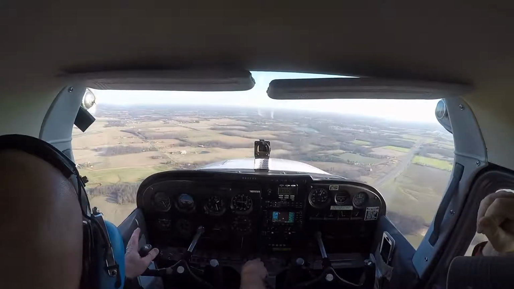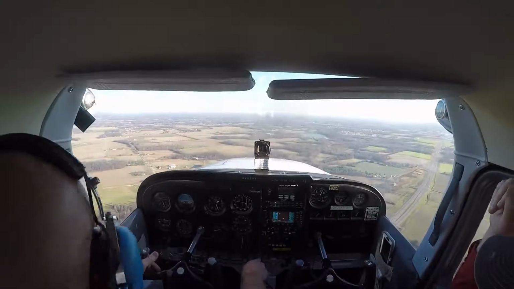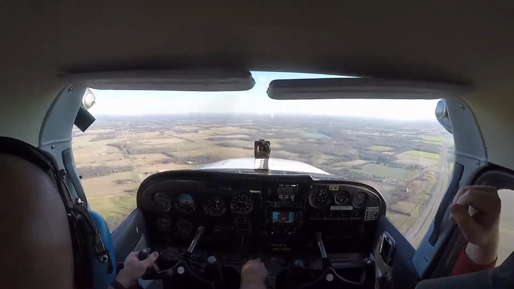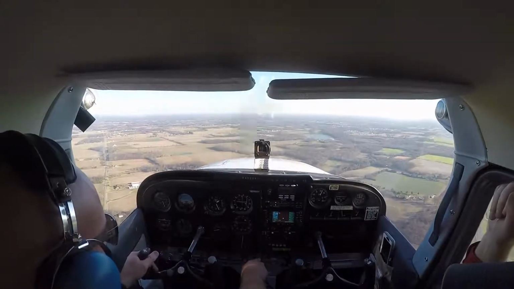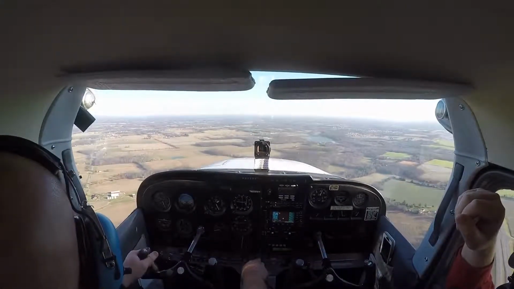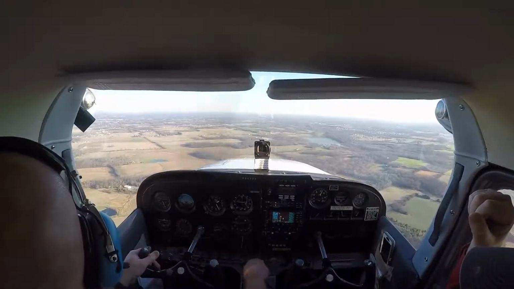Is that where I'm supposed to be? How far, or am I too far out? This looks really good if you keep that little bit of a crab in. Otherwise, we'll get blown farther, but that's good. I like that runway to cut about halfway through your strut. Okay. Carburetor heat.